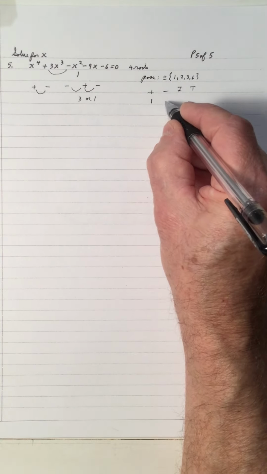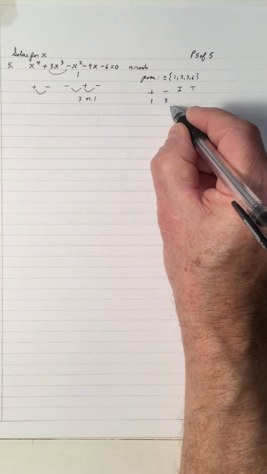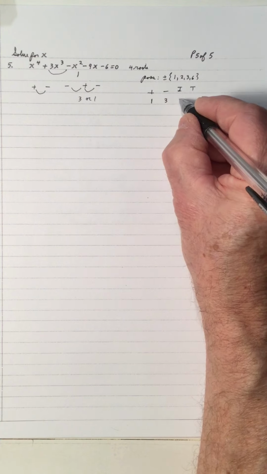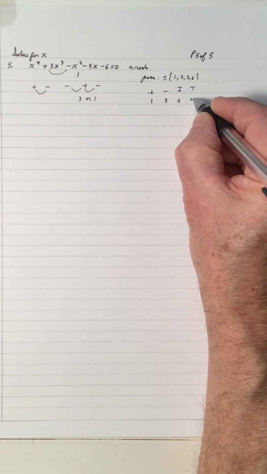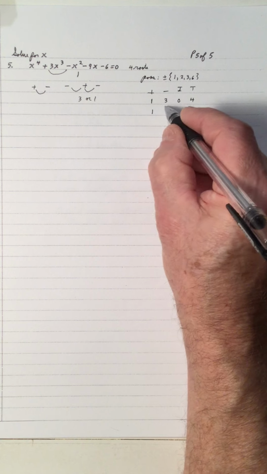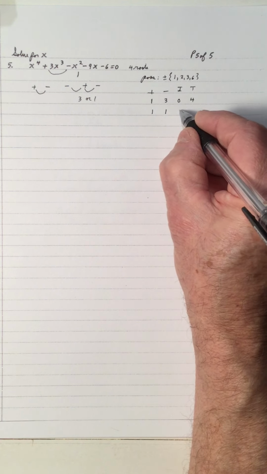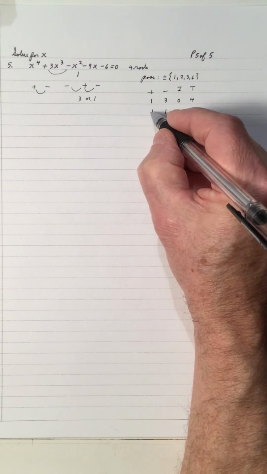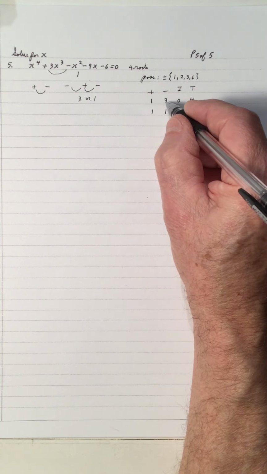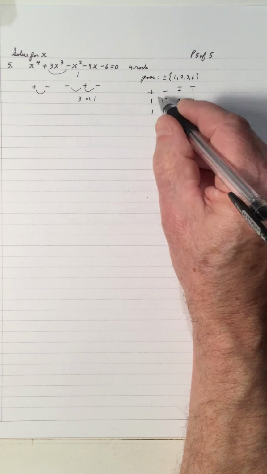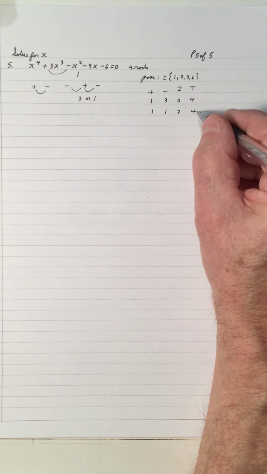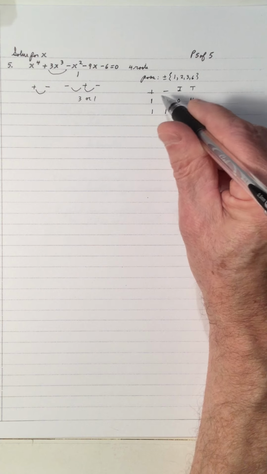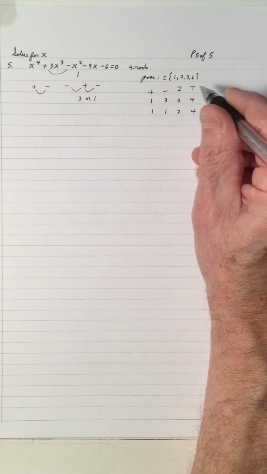So if I have 1 positive, I can have 3 negatives, and that means I have 4 roots, so I can have no imaginaries, because there's 4 roots. If I have 1 positive, I can also have 1 negative, so I have 2 imaginaries, because there's 4 roots. So you don't know which one of these, but you do know that you do have a negative, you do have a positive, but you have to check.